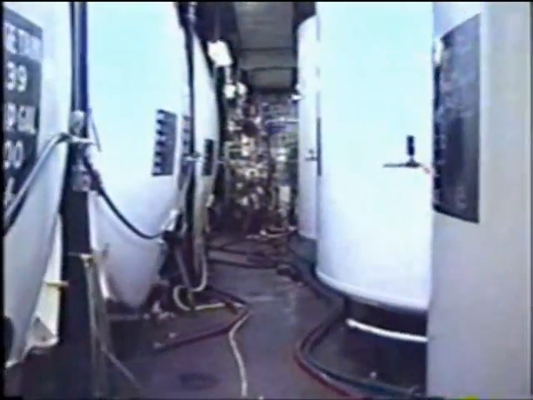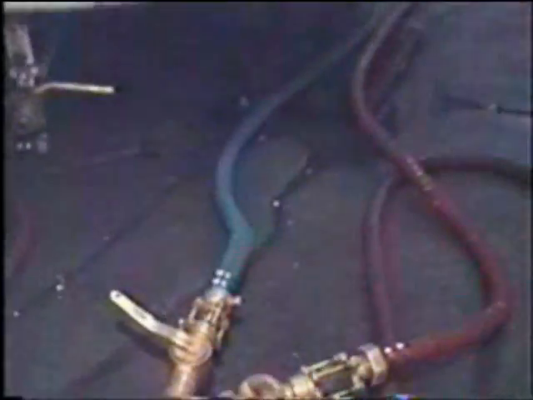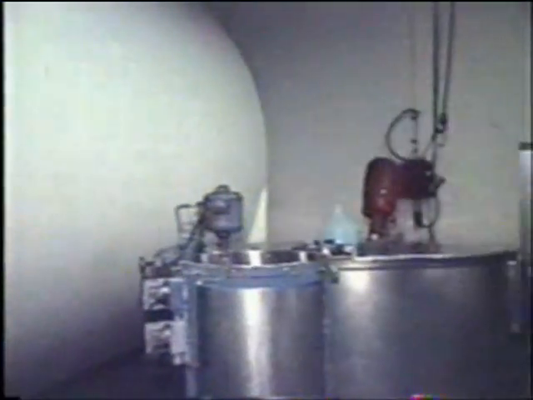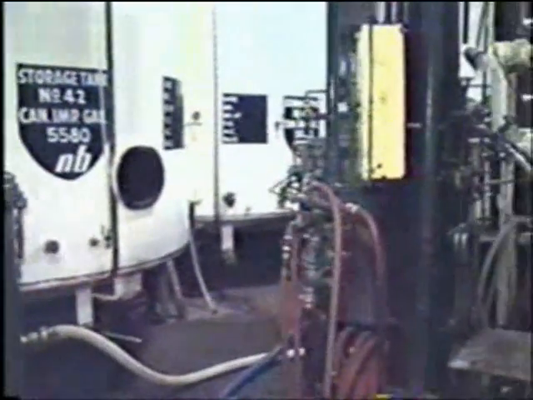The beer will sit in these tanks for 4 to 5 weeks, aging, settling. We'll filter the beer a couple of times before we package it. The beer that we're bottling today was filtered yesterday, so there's no delay between the time it's filtered and the time it's packaged, so it's in maximum condition, in peak condition.